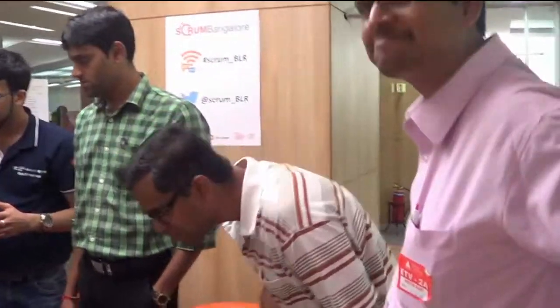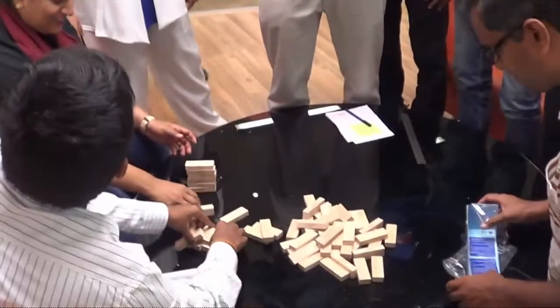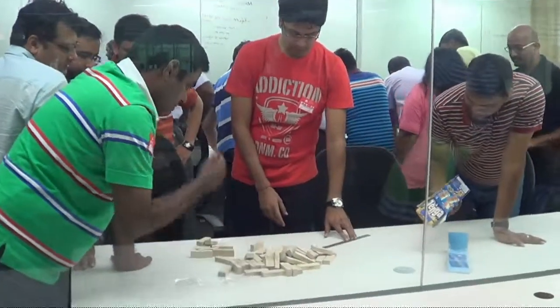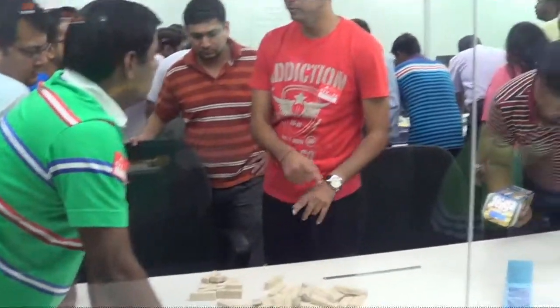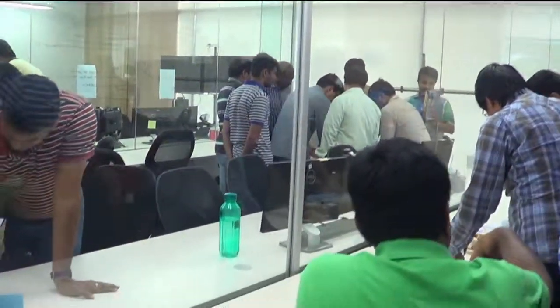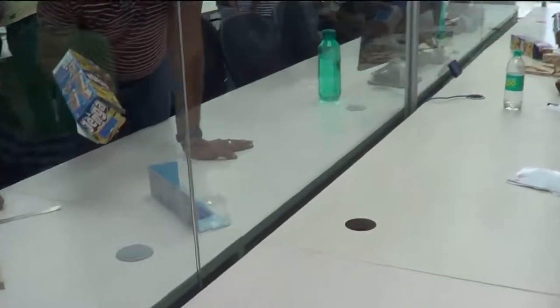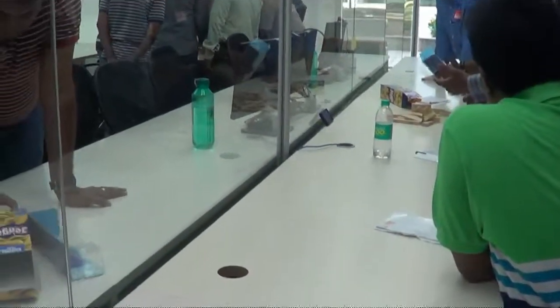If you know the number of blocks we have, we can do it. We say 1/3 of that. We have to do planning.